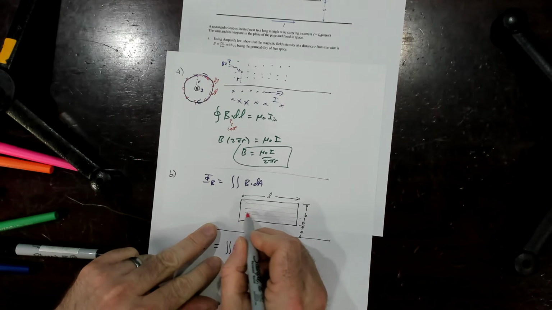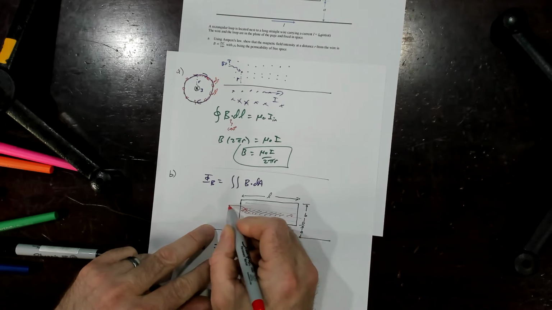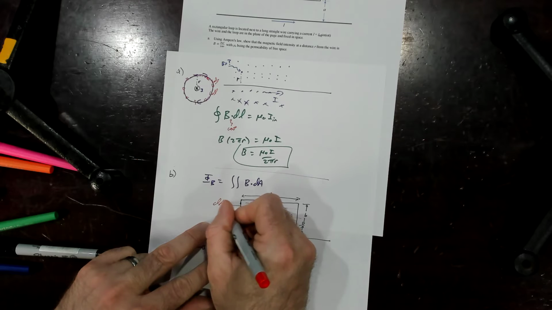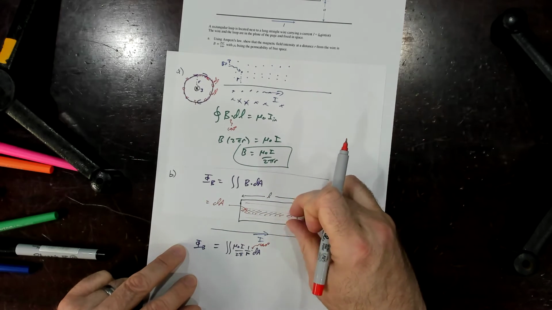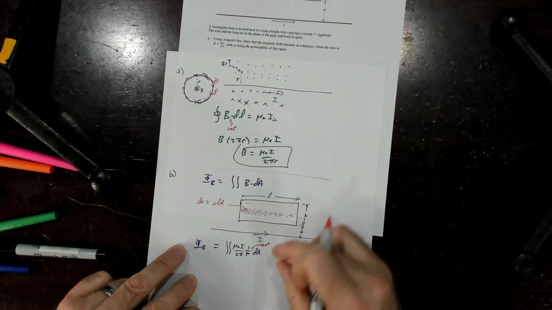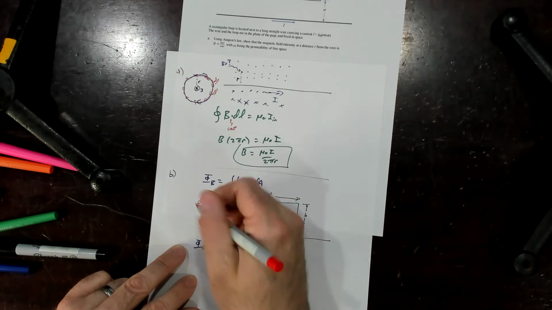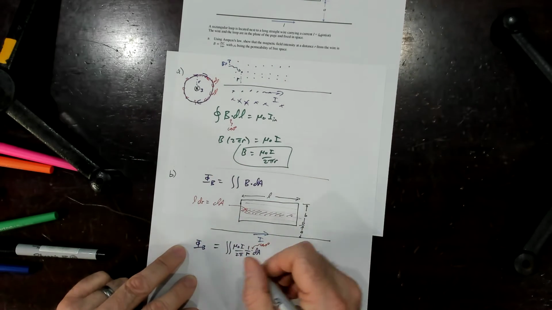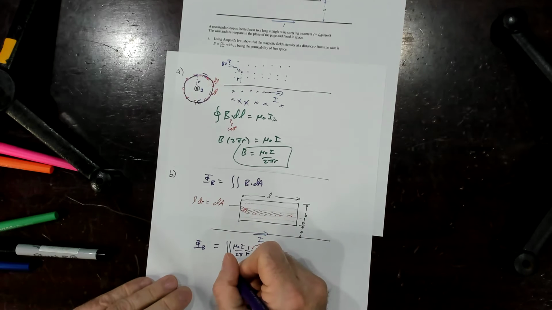Right? One little slice will have an area dA. And you say, hey, what's that dA going to be? It's going to be an infinitesimally thin thickness this way, dr, and it'll have a length of L. So L dr is dA.